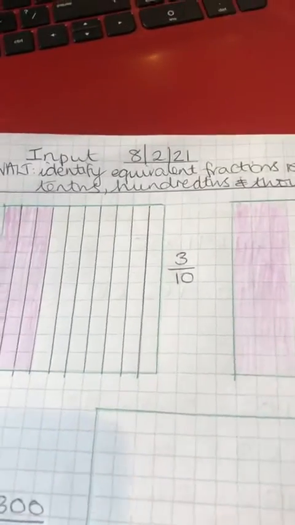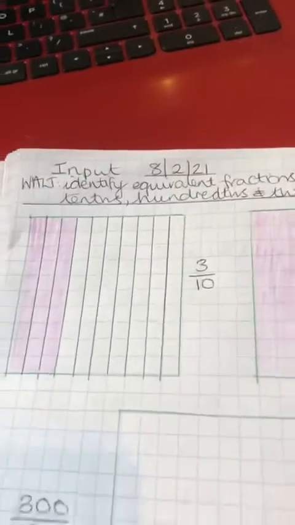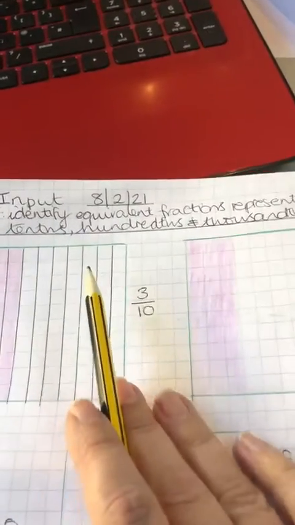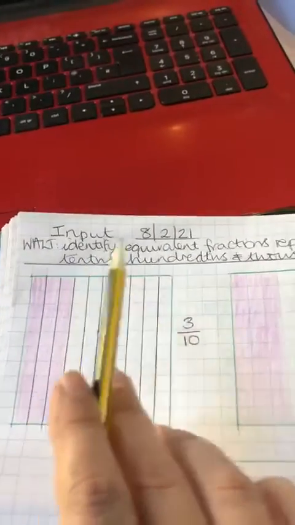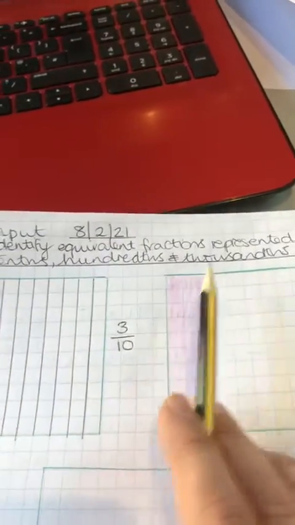Good morning, Year 5. It's Monday the 8th of February and we are back doing maths this week, and today we are identifying equivalent fractions represented using tenths, hundredths and thousandths.